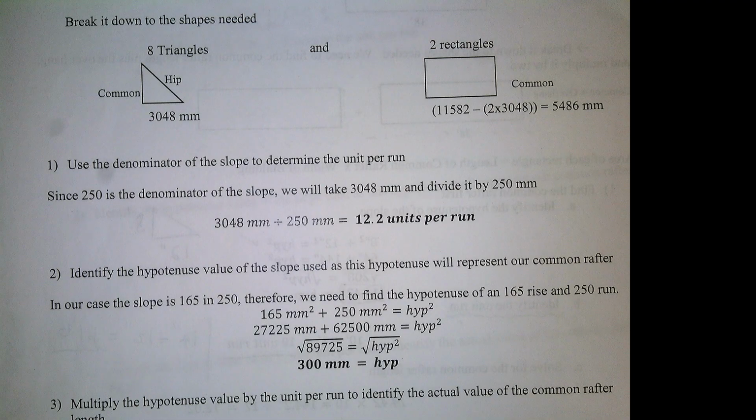We're comparing the run with a given slope. The given slope is 165 and 250. That means it's 165 millimeters over 250 millimeters. That's the meaning of 165 in 250.